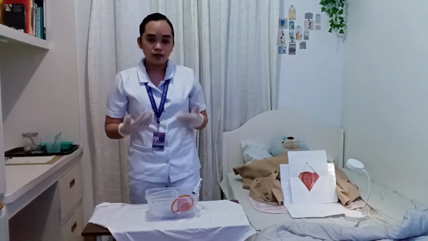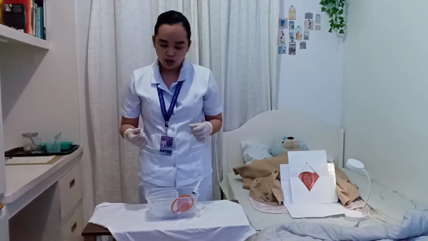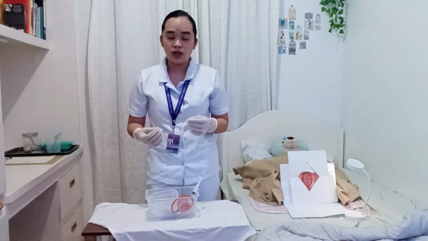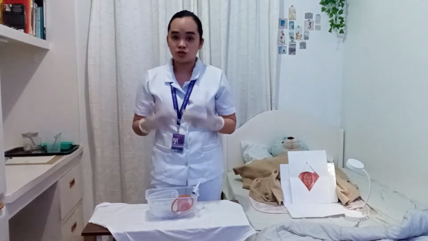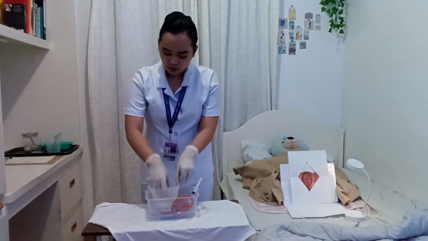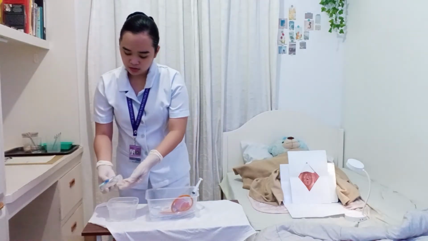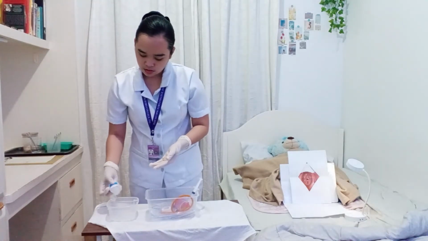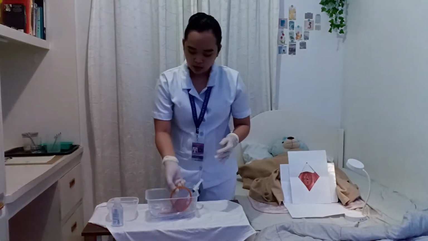So now we're going to lubricate the catheter for about 1.5 inches, being careful not to plug the eye of the catheter. So lubricating the catheter will reduce friction and will prevent urethral trauma, which reduces the pain upon insertion. Okay. So this is the lubricant. And then we're going to get the catheter.